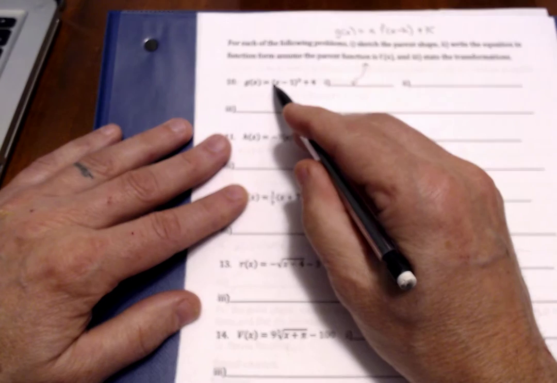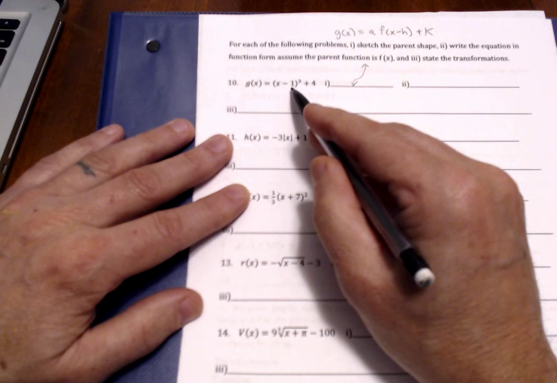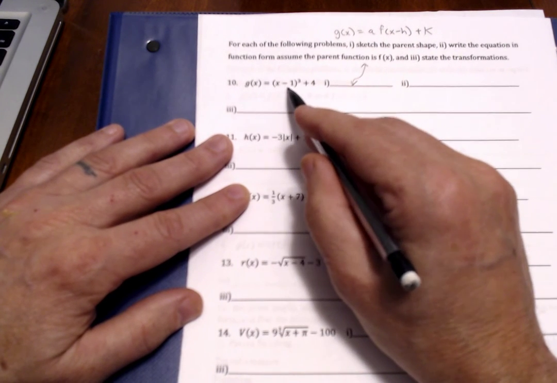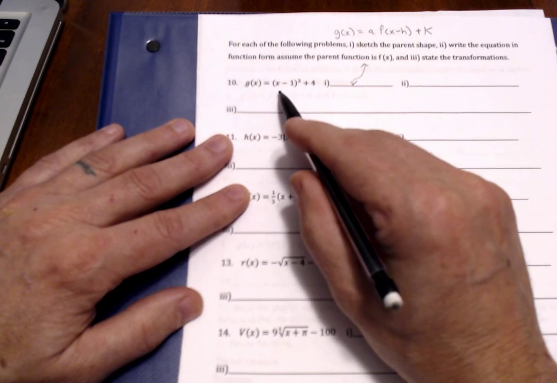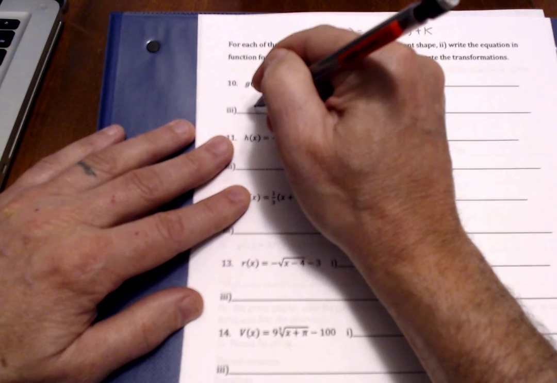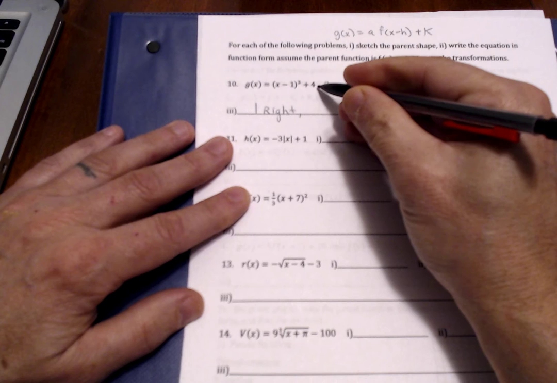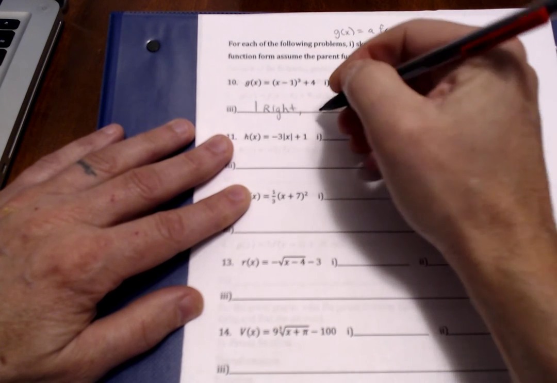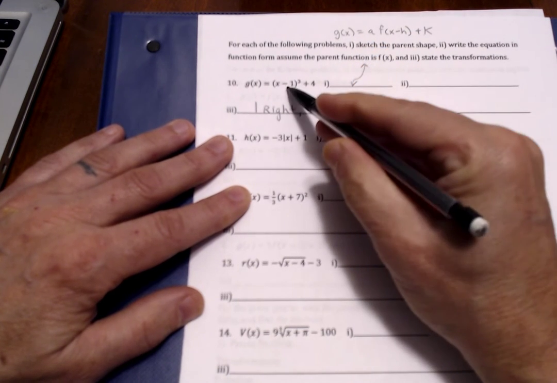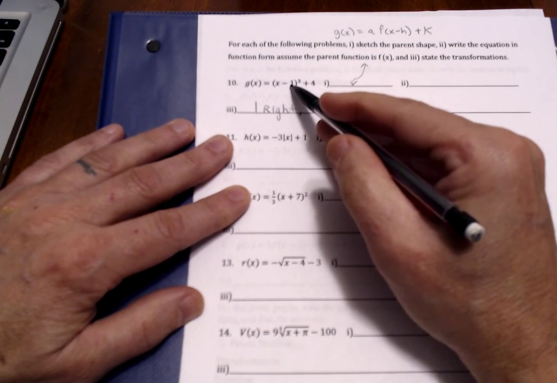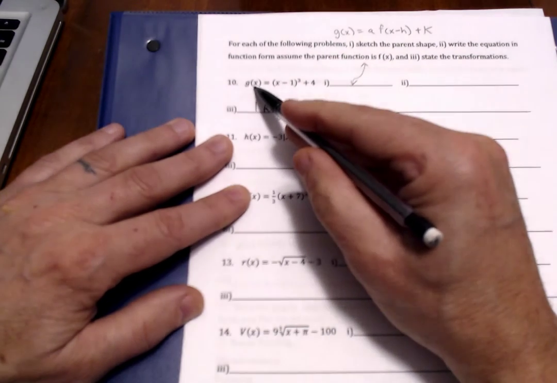So let's see. There is no stretch or compression. This moves left or right. How do we know whether it goes left or right? Well, ask yourself what number would zero this out. If I want this to become 0, I would have to plug in 1. That means you go 1 right, and then this is up 4. You might say, well, how come this one's opposite and that one's not? Well, what if you plugged in 1 here? 1 minus 1 is 0. 0 cubed is 0. 0 plus 4 is 4. That means y equals 4.